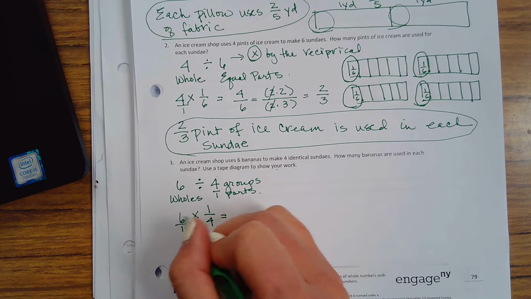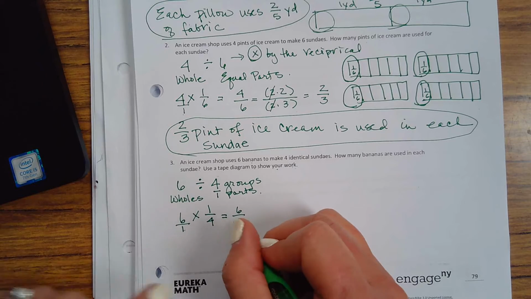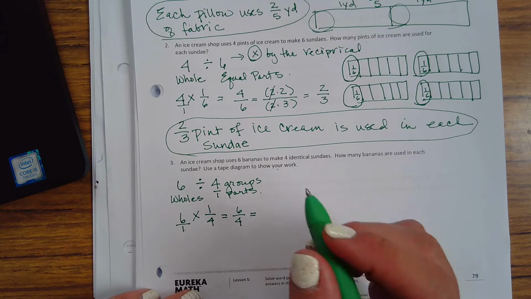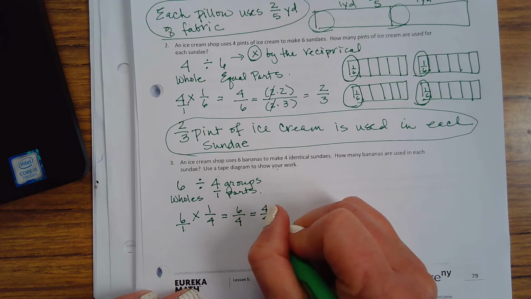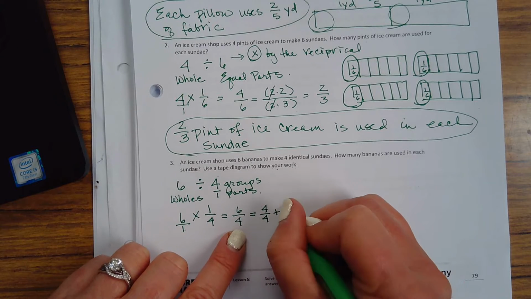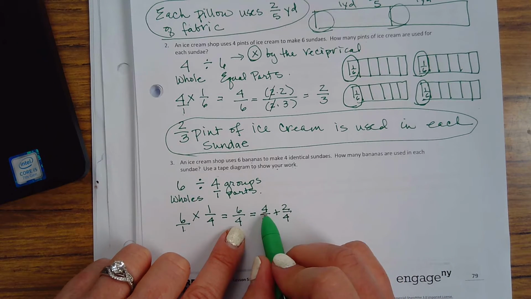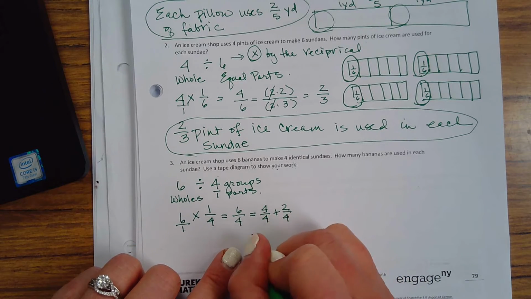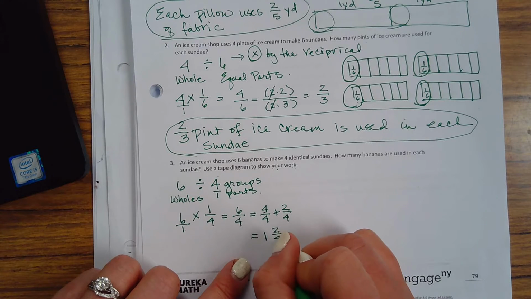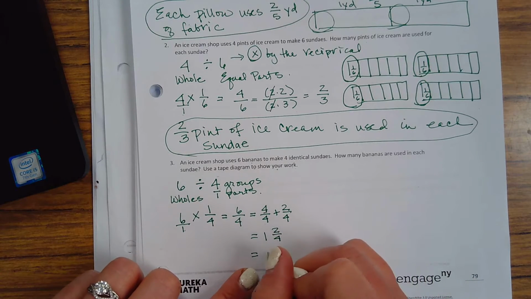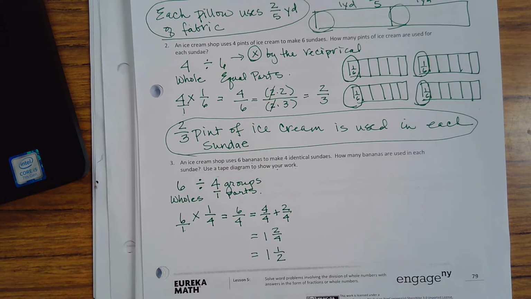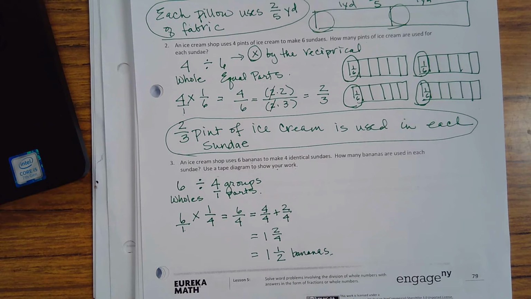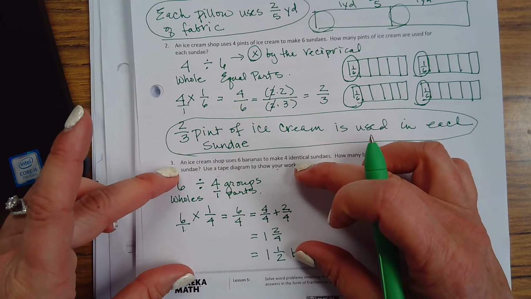This becomes 6 times 1 is 6. 1 times 4 is 4. Now, that's an improper fraction, and we can't leave it as an improper fraction. So we're going to take 4 out of this fraction, plus 2 over 4, because 4 plus 2 is 6, and we keep that. So 6/4 equals 1 and 2/4. But 1 and 2/4 is really equal to 1 1/2. But 1 1/2 of what? Bananas, right? Now it says to use a tape diagram too. Now this is the algebraic way of solving.